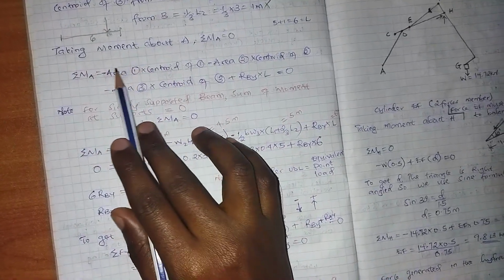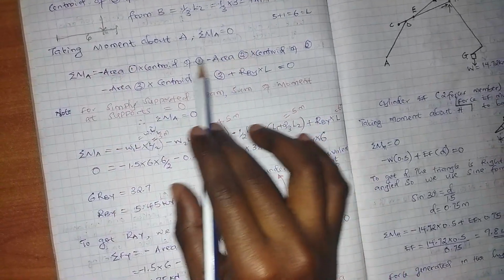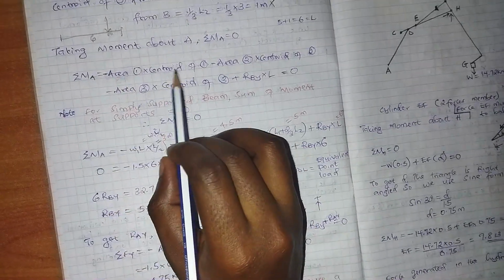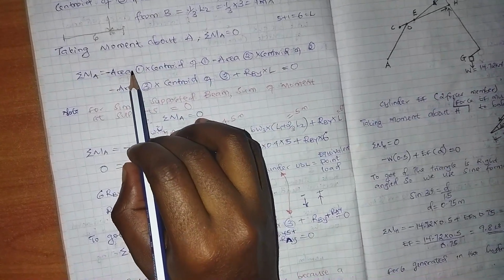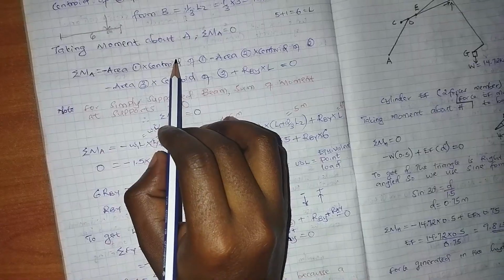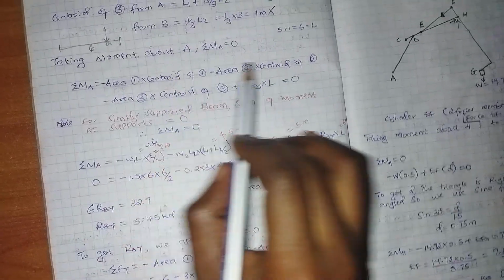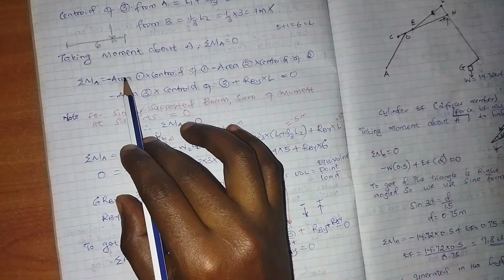Each one will give us a total force. So this is a length, and this is a force. So force times length is moment. That is why we are having area.